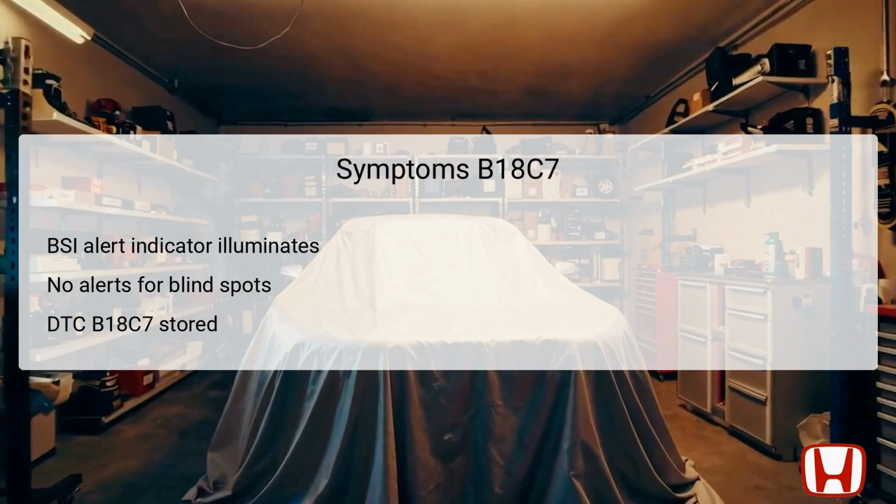When diagnosing for DTC B18C7, specific symptoms may manifest. One prominent symptom is the illumination of the BSI alert indicator on the dashboard, signaling an issue with the blind spot monitoring system. Drivers may also notice that no alerts are provided when vehicles enter their blind spot, potentially compromising safety.